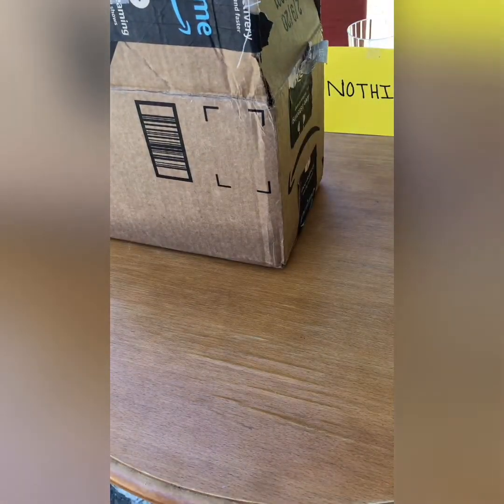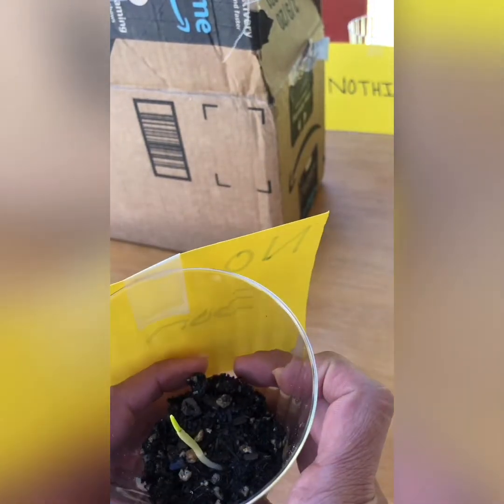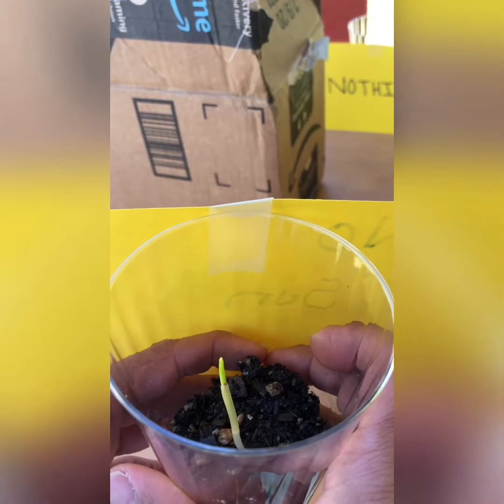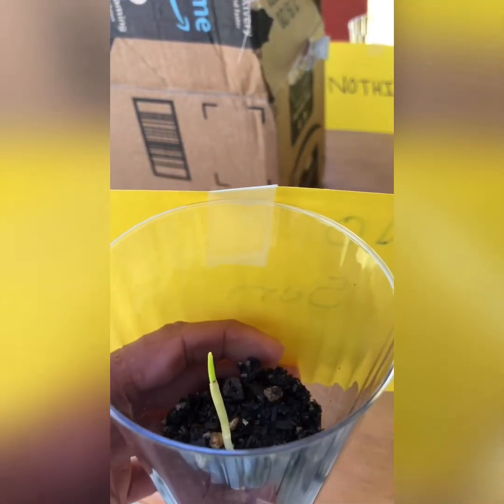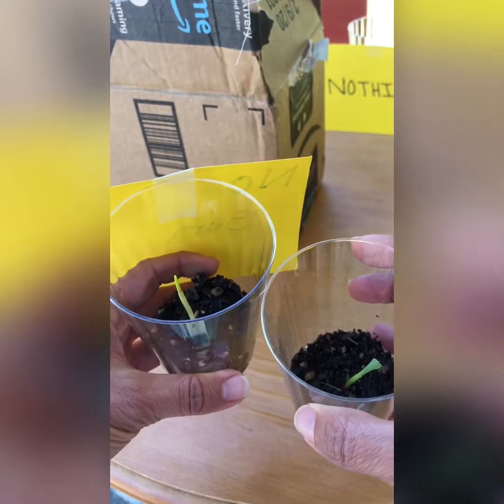And now finally, let's take out the cup that had no sun. And let's see what happened here. Wow. Is that what I expected? No, not at all. Look at that. There is growth. There was no sun, but it did grow. Did it grow just like the other cup that had everything? Well, let's do a side by side. See if we can see them.